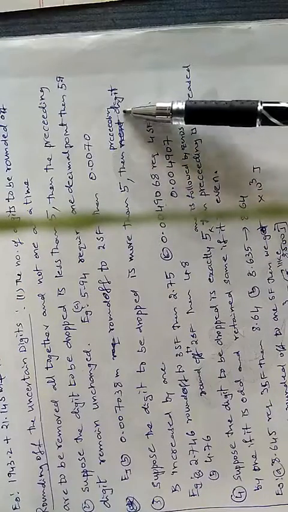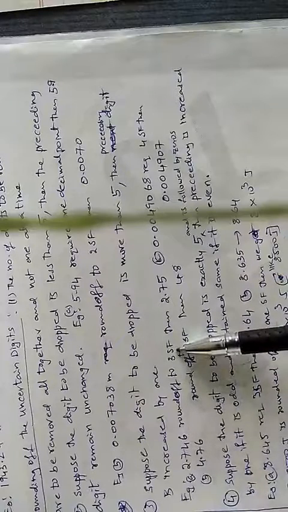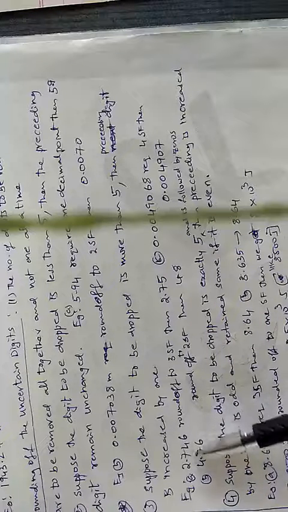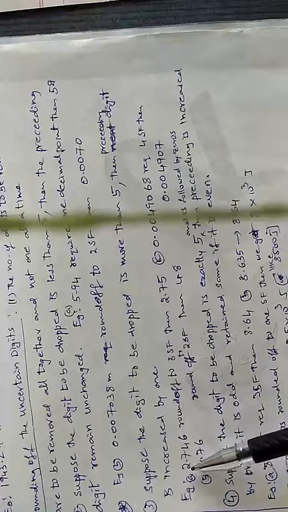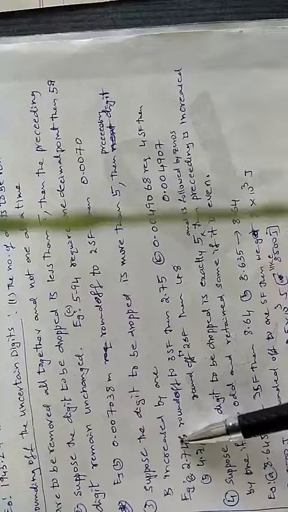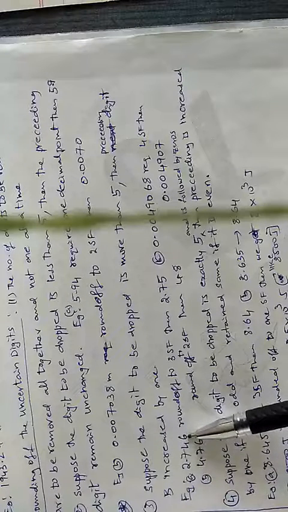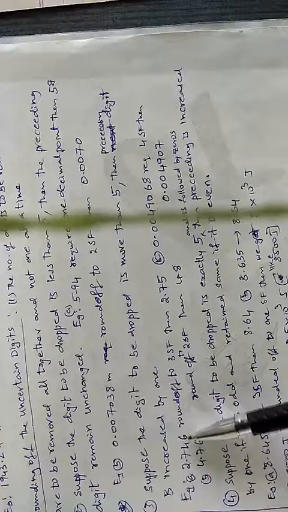Next, suppose the digit to be dropped is more than 5, then the preceding digit is increased by 1. See, in this 2.746, round off to 3SF. 3SF means 3 digits we want, 1, 2, 3. I want 2.74. So what I have to drop? I have to drop 6. So the digit to be dropped is more than 5.